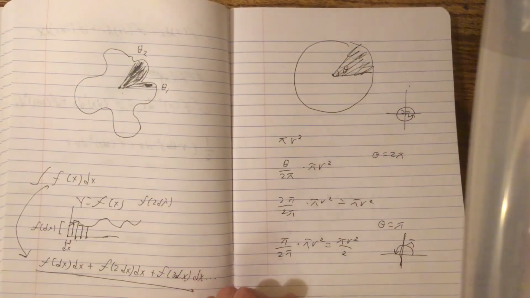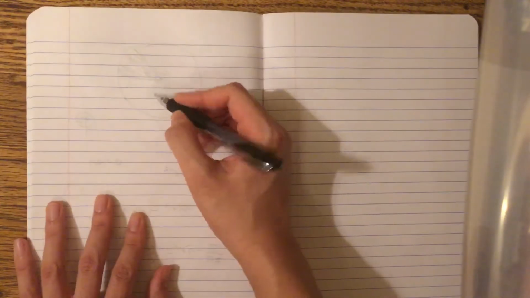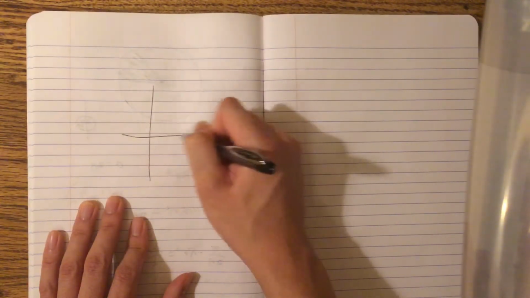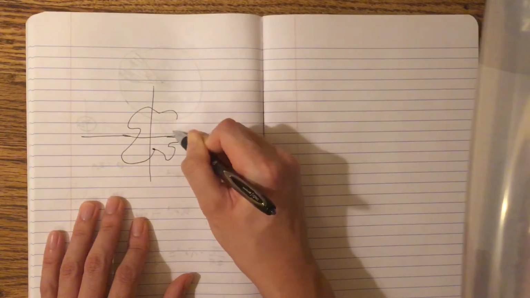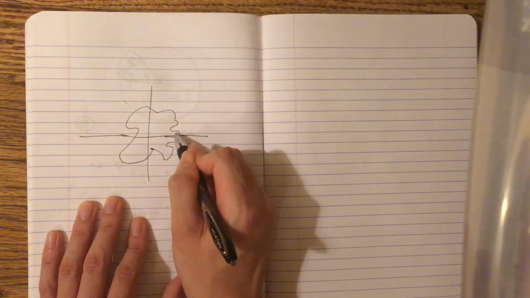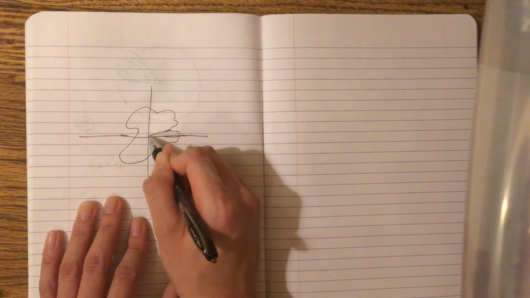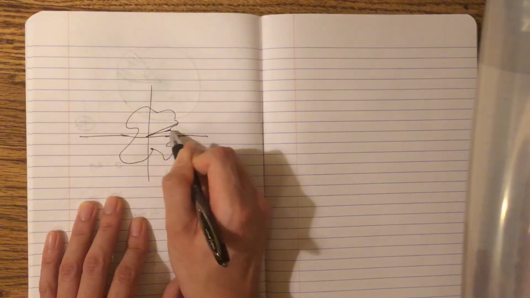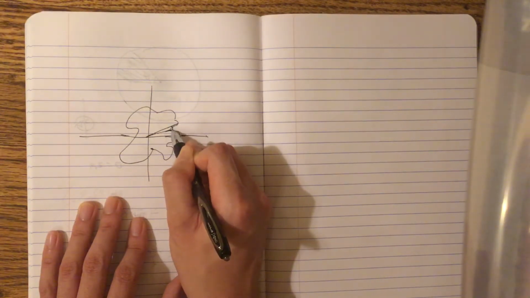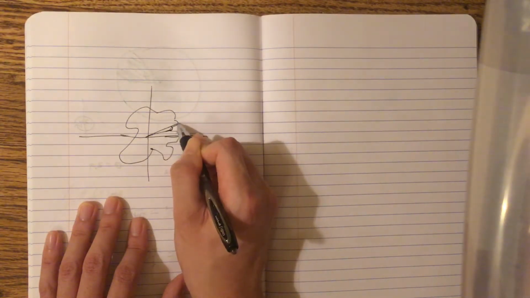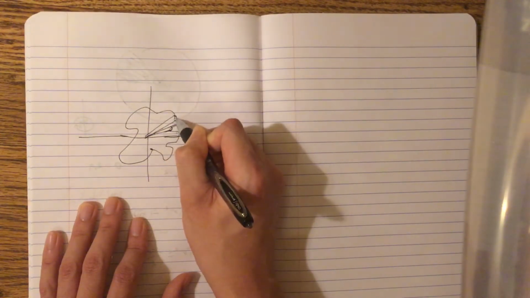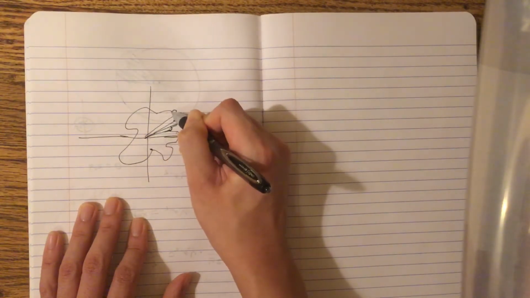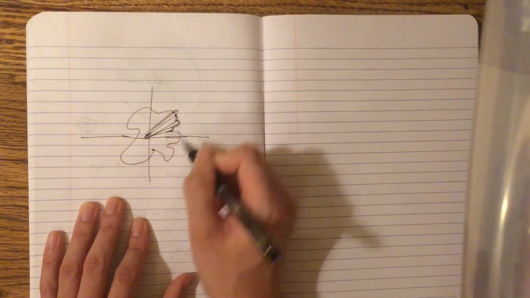Now, with polar equations, we split up the sections of the area in a different way. We can think of something weird looking as this, as composed of many pizza slices. So let's start from here. We can think of this as this one pizza slice here. If we go here, this would be another pizza slice. And here, this would be a third pizza slice, and so forth. We can think of it as many pizza slices.